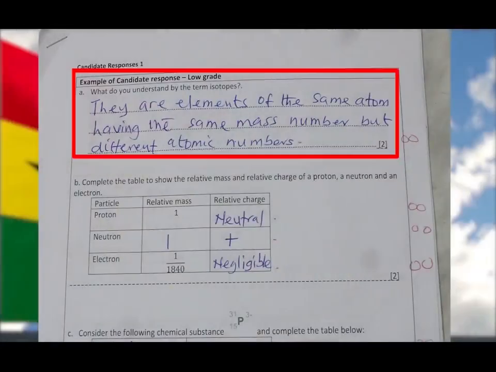Now let us look at how Godwin could have improved his answer. Godwin, you should have stated that isotopes are atoms of the same element, having the same atomic number but different mass numbers. Or isotopes are atoms of the same element, having the same number of protons but different number of neutrons to score a full marks. So that is how you should have answered your question.